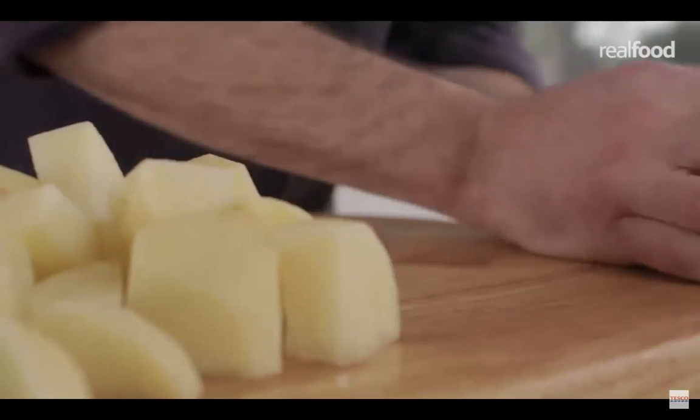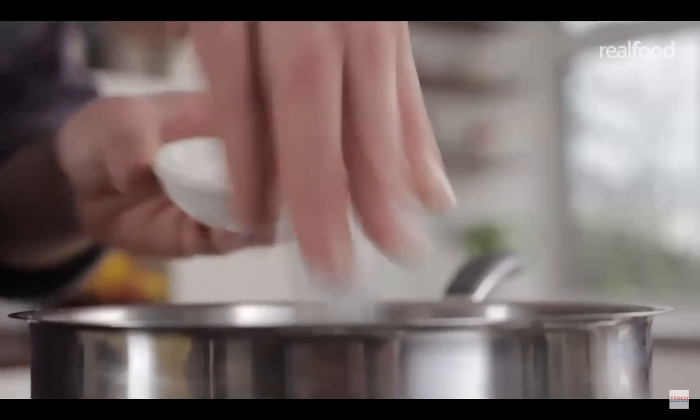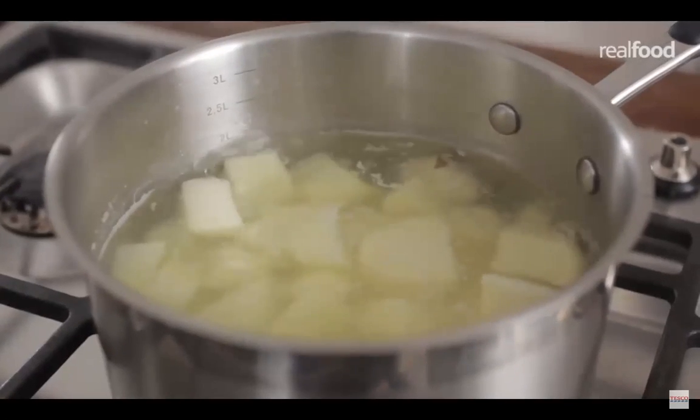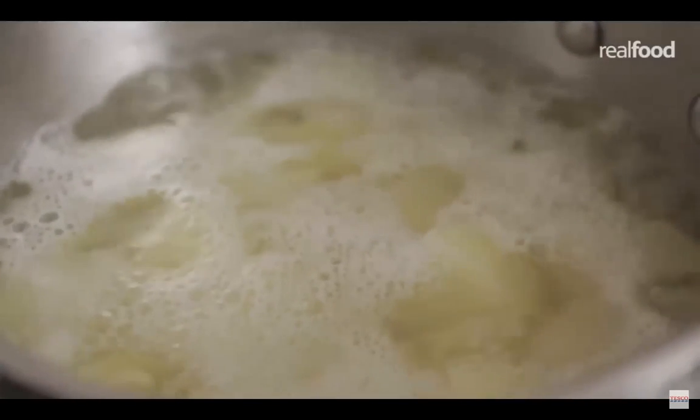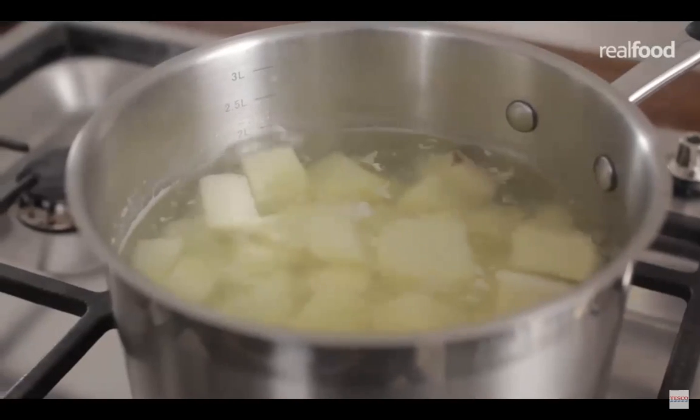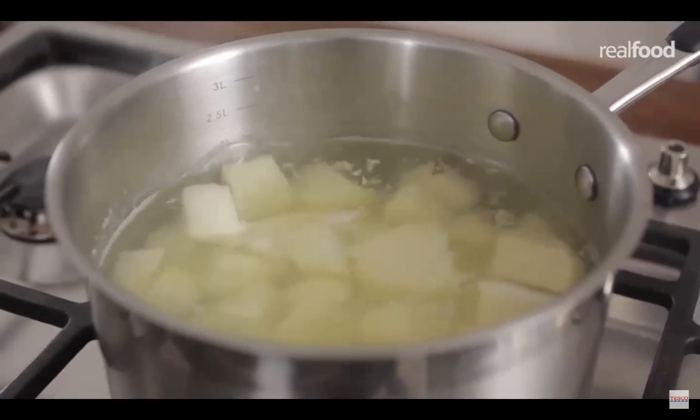Next, place the chunks into a large pan of cold salted water, and make sure the pan is large enough to accommodate the potatoes. Then bring them up to the boil, turn it down, and then simmer for around 15 to 20 minutes until the potatoes are soft.